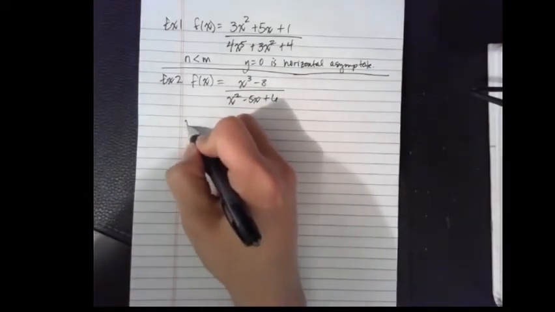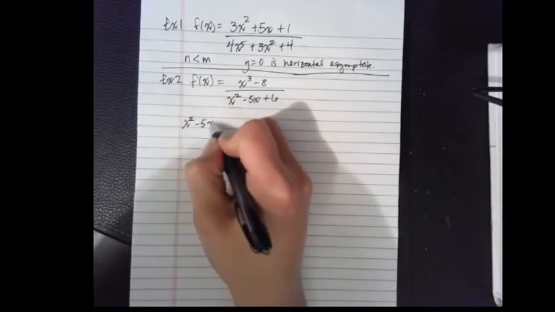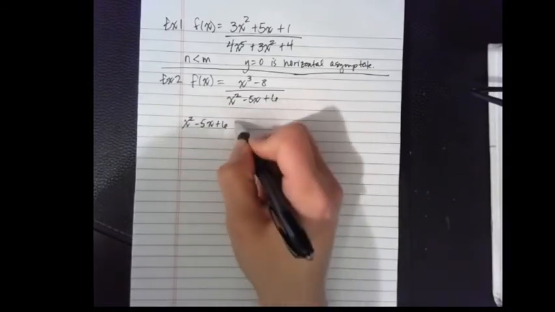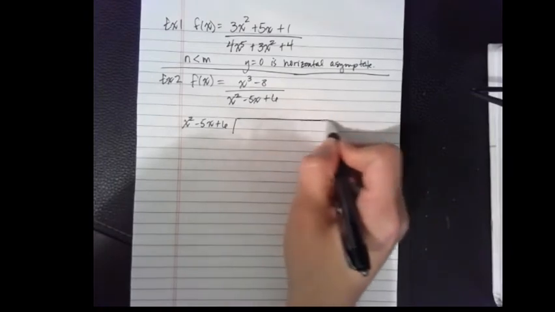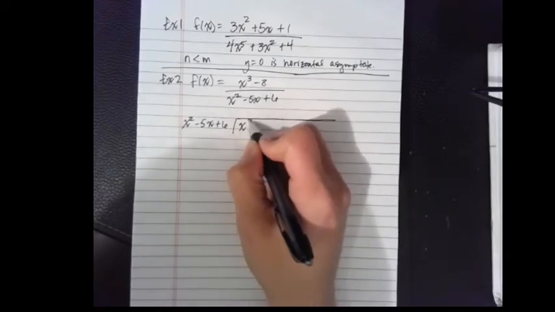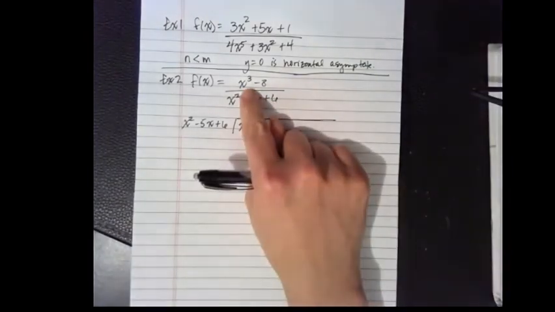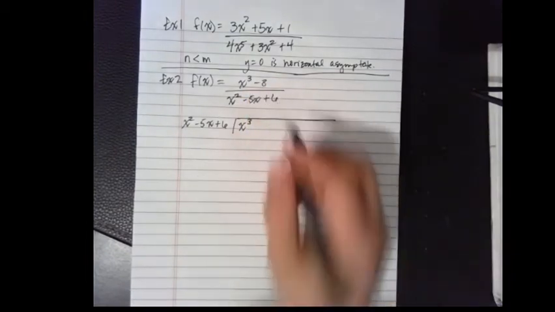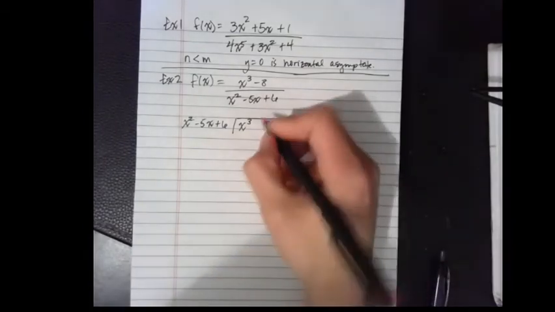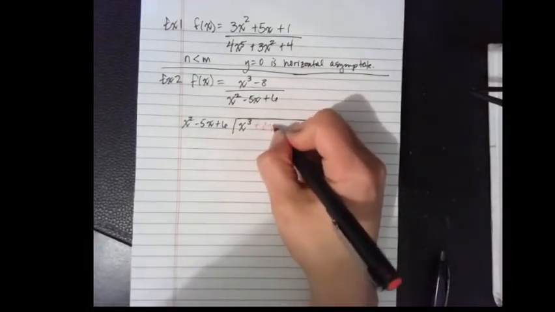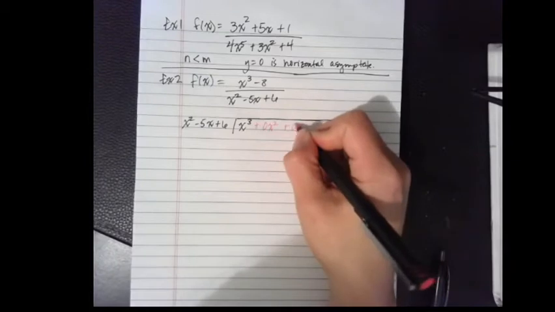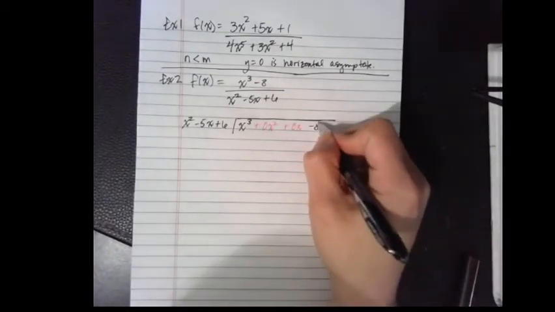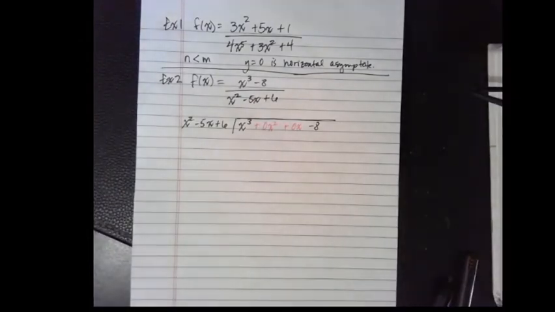So let's say x squared minus 5x plus 6. I've got x cubed, and here I'm missing terms: my x squared term and my x term. I'm going to fill them in with zeros so I can use them as placeholders as I go through this long division.